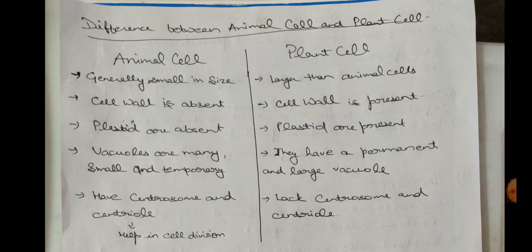Now let's move to the next topic, and maybe it is the last topic of this chapter, that is the difference between animal cell and plant cell. We have studied this difference in class 8th also, so we will take a quick look at this. First of all, animal cells are generally small in size, and plant cells are larger than animal cells, in comparison. Generally, not always. Second, the most important one, cell wall is absent in animal cells and the cell wall is present in the plant cell.